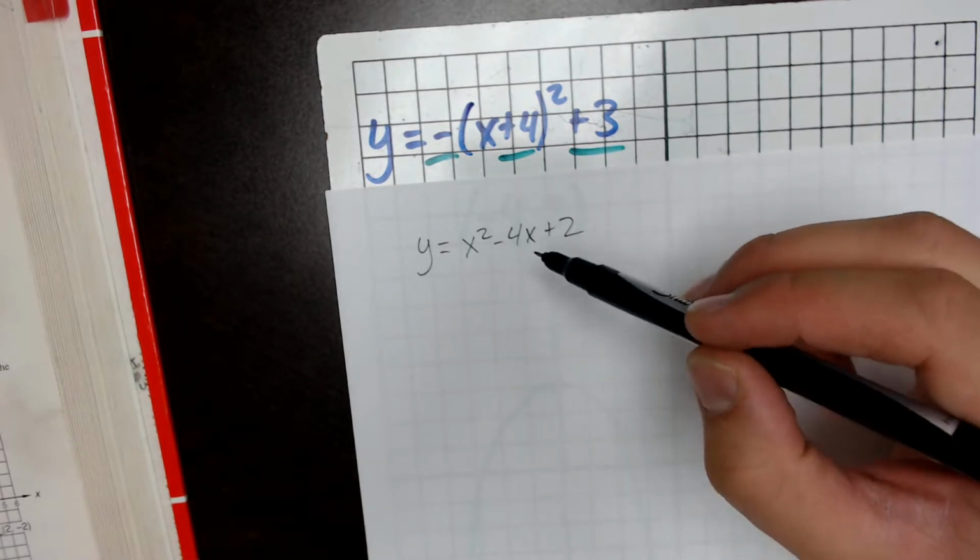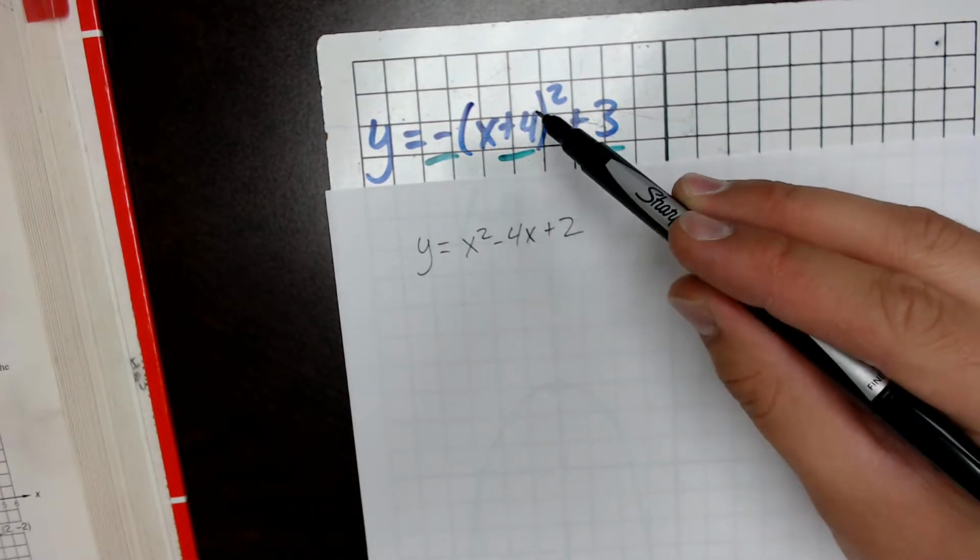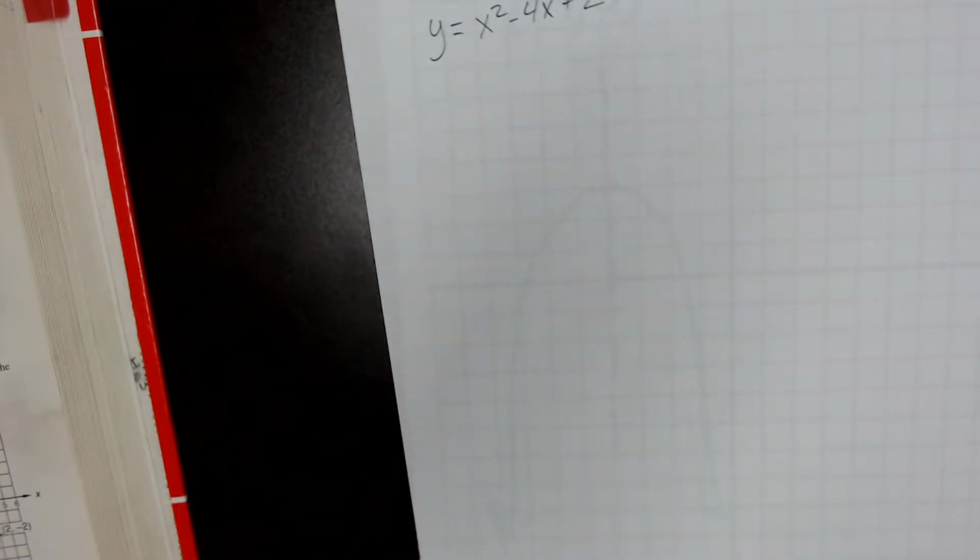This one is not. So the question is, how can I take this quadratic and put it in this form so that I know how to graph it? We're going to use complete the square. So we'll go to our paper and figure out how to write this in general form.